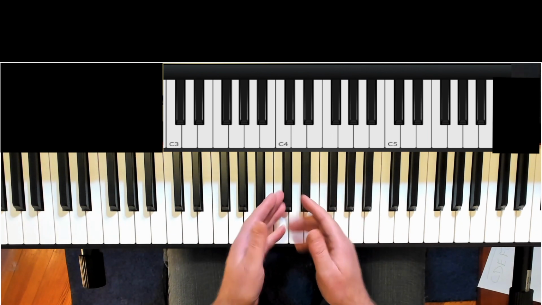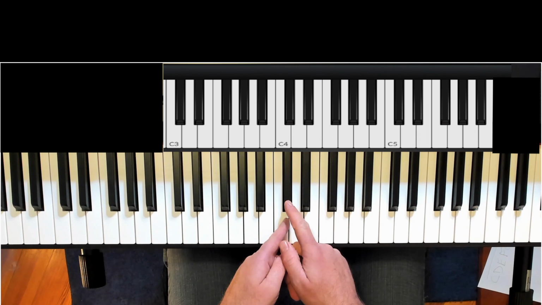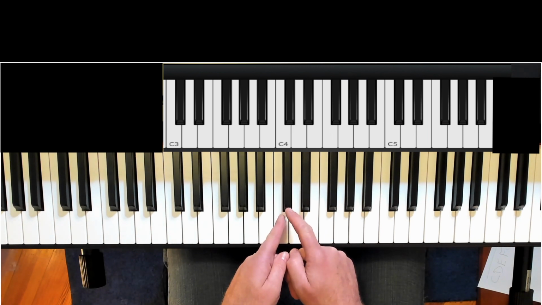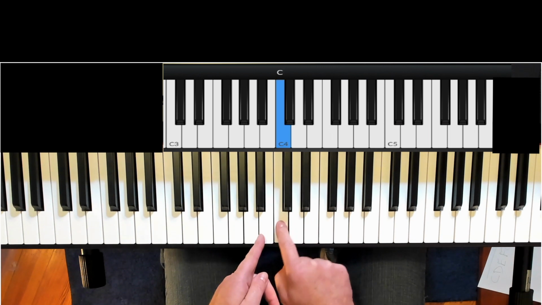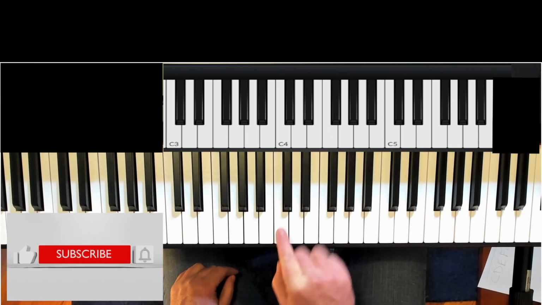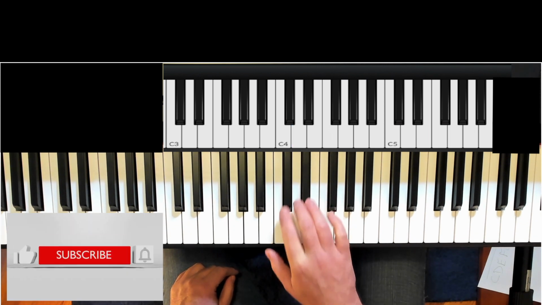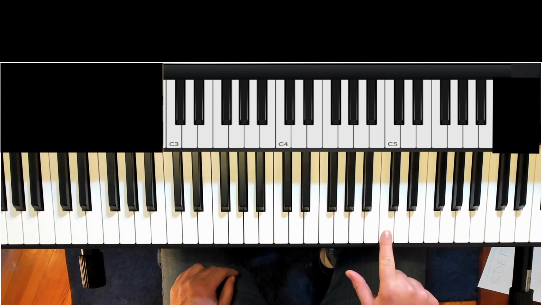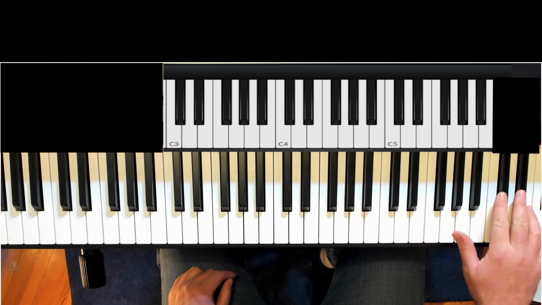We have 2 black keys. We're going to go to the first one here. They're a pair, 1, 2, and we're going to go down to physically the closest note, which is C. That is one way to locate C, and then you can find the next C by looking for the 2 pattern here, and so forth.